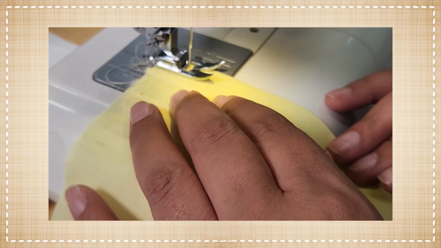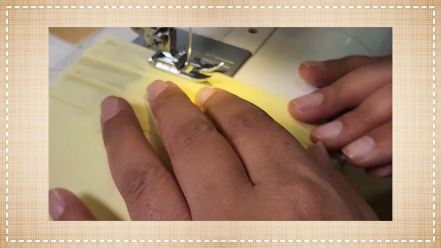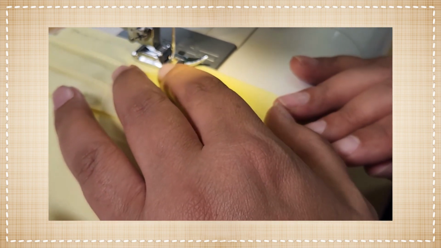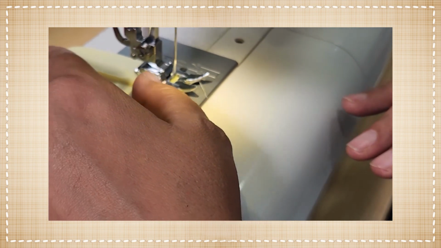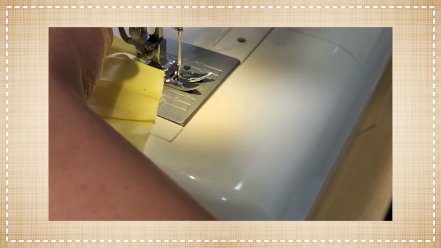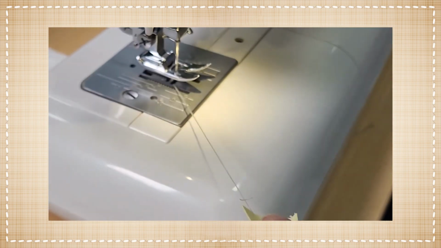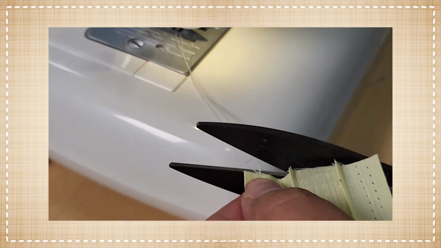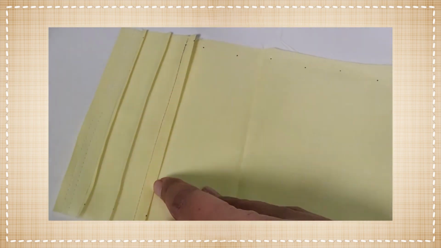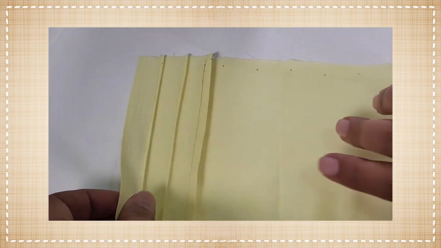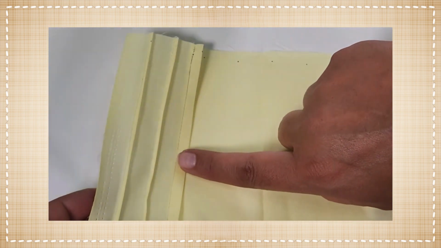So let me show you how it appears. This is how a spaced tuck is made. So they are a little wider than the pin tucks.